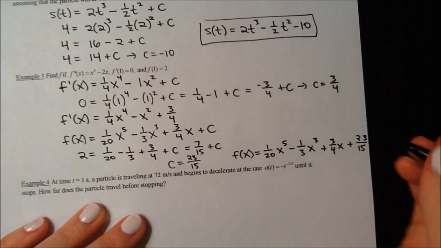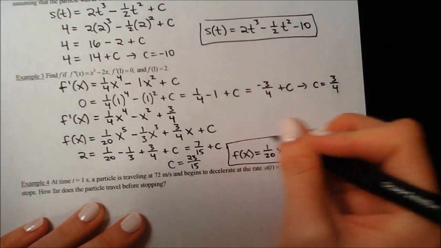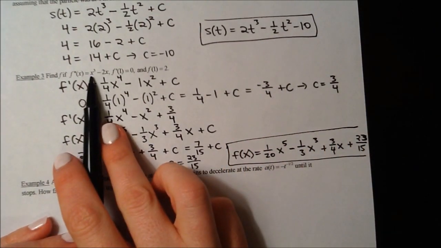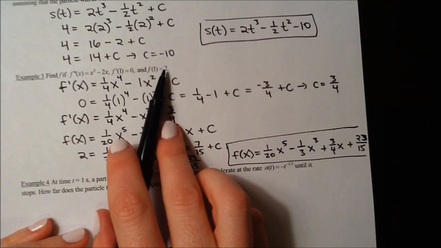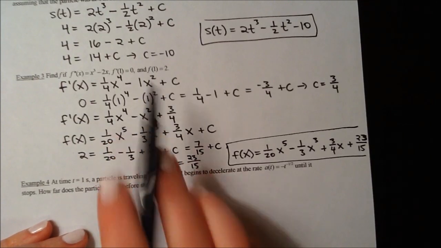Oh, barely snuck it on there. It's not a very nice 3. Okay, so there we go. That is our function that has this as a second derivative and fits both of these conditions. If you plug 1 into the first derivative, you get 0. If you plug 1 into the original function, you get 2.